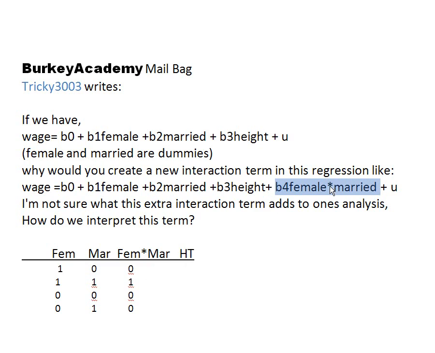So this female times married variable is going to take the value 1 only for what kind of person? Well, it's going to take the value 1 for someone who's female and married. And so that's exactly what that interaction variable is going to pick up. It's going to tell you the difference between someone who is female and married from the other types of people in your data set.